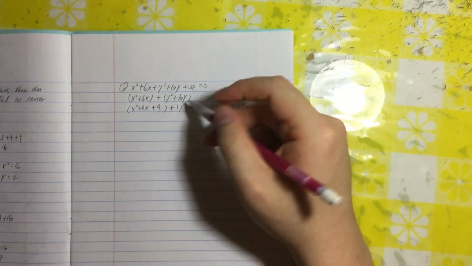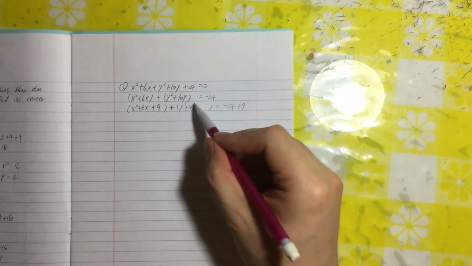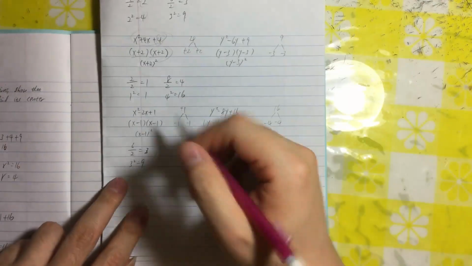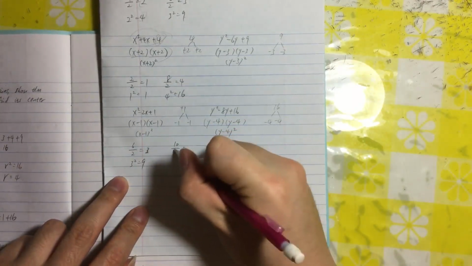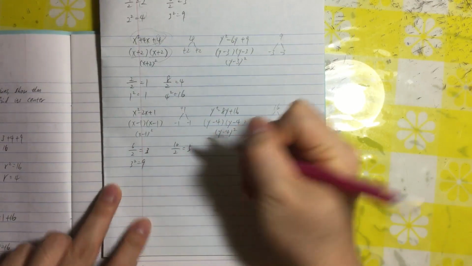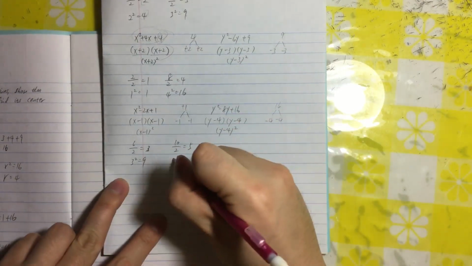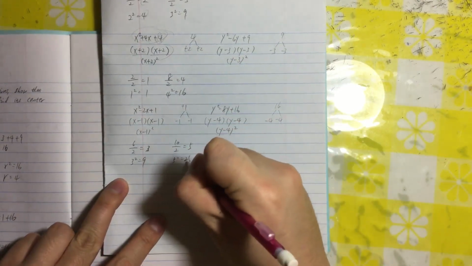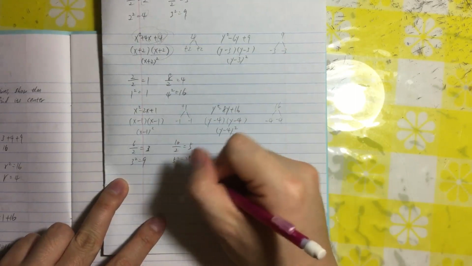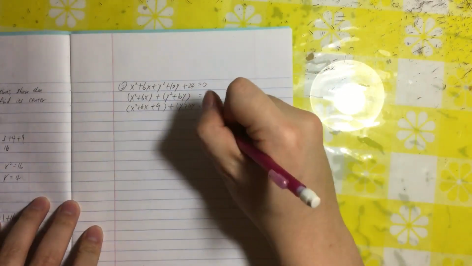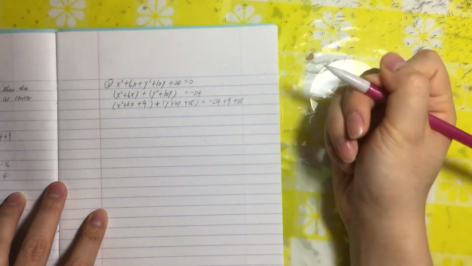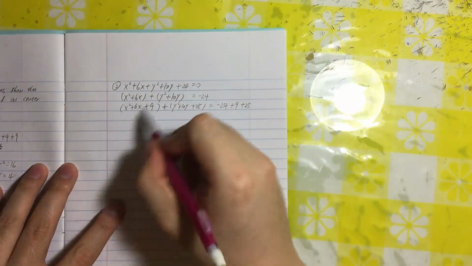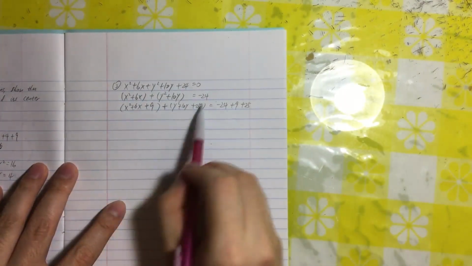For the other expression, do the same thing. Take the middle number, which is 10, divide by 2. 10 divided by 2 is 5. Then square this number. 5 squared is 25. So add 25 to both sides. Then simplify. Let's factor this first.